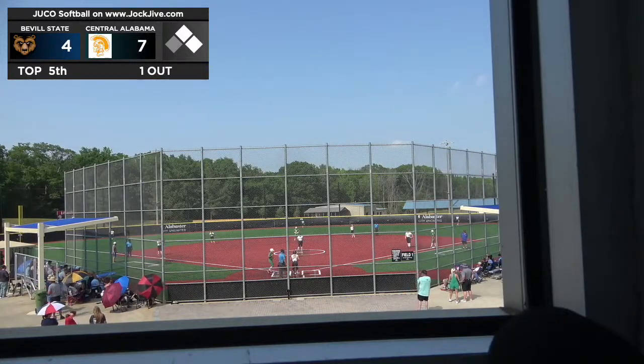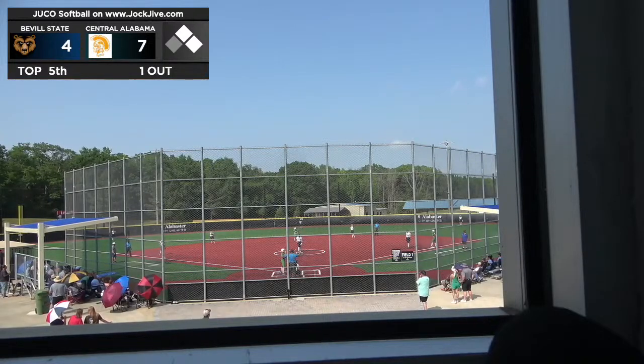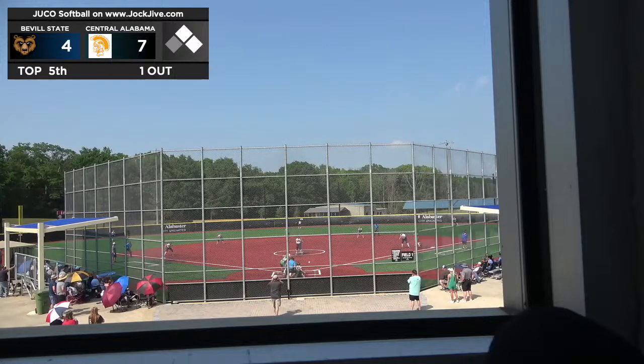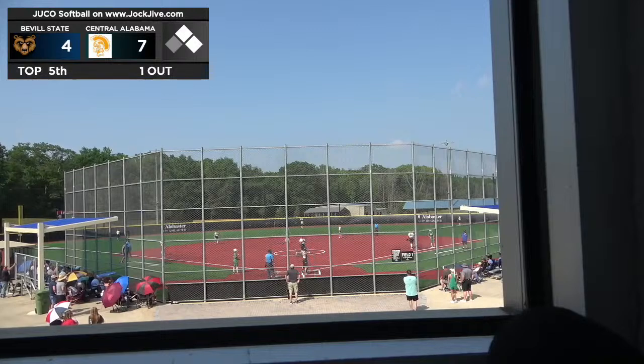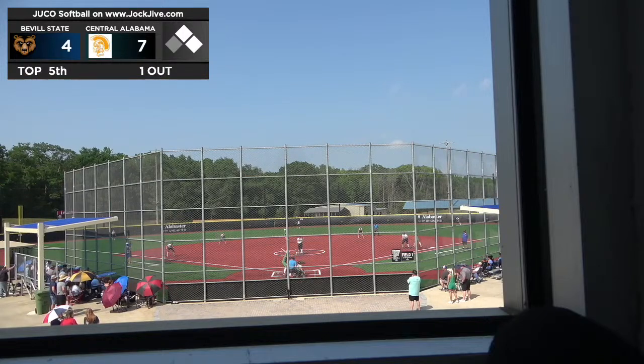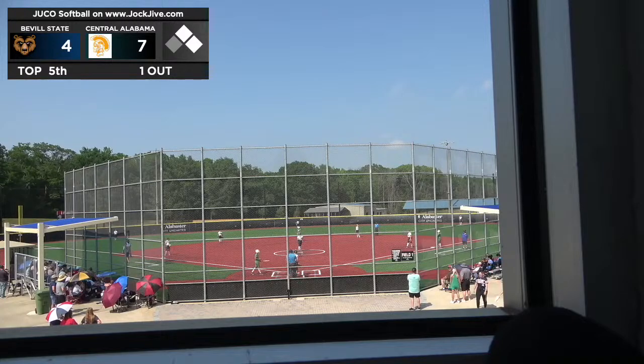Bevill State battling, hanging in there here in this 5th inning. Got 2 runs in the 4th, and now a run in the 5th. The Trojans haven't scored since the 3rd. 1 out here. Ball outside. Ball 2.